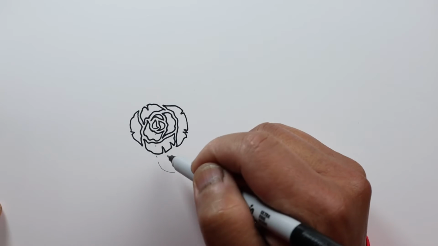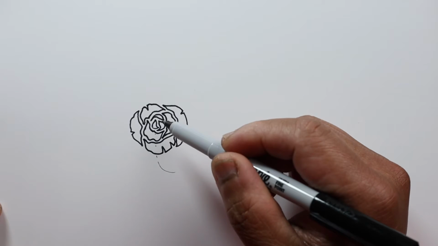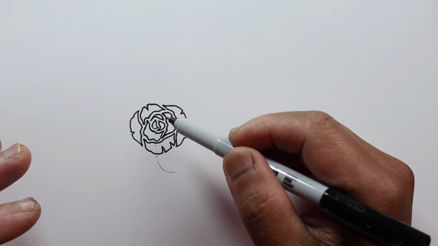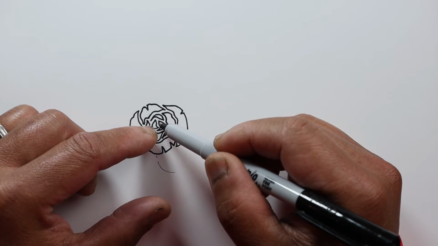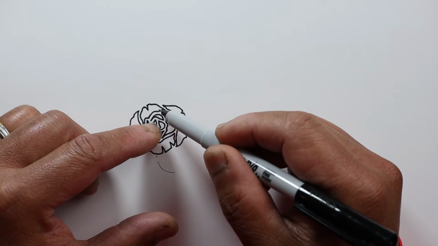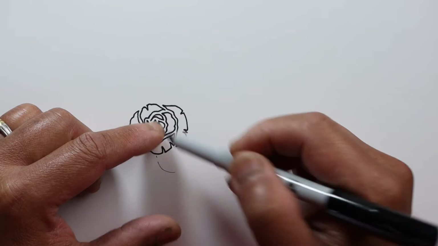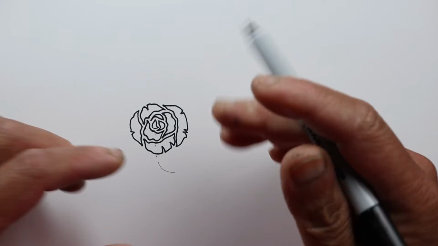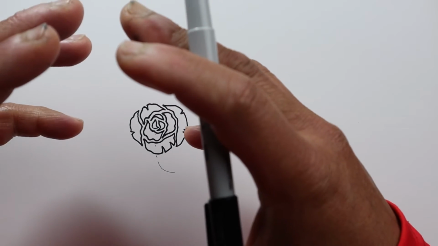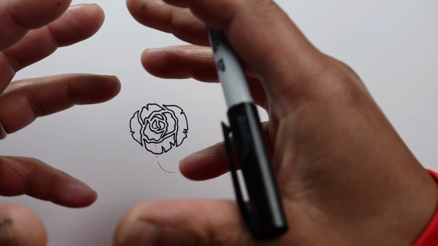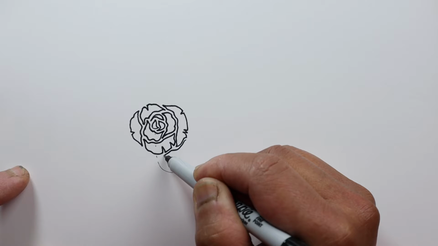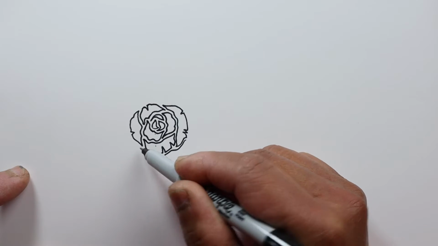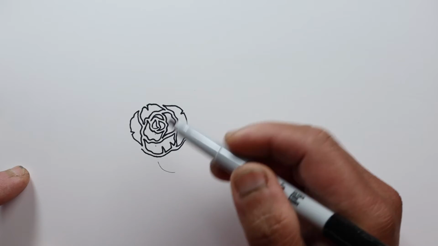Now I'm going to have this tilted somewhat, so here's the center, and as you get further away from the center, the upper part isn't going to go as wide as down here, to show that the rose itself is actually tilted a little bit this way.